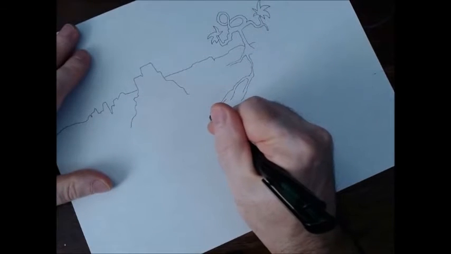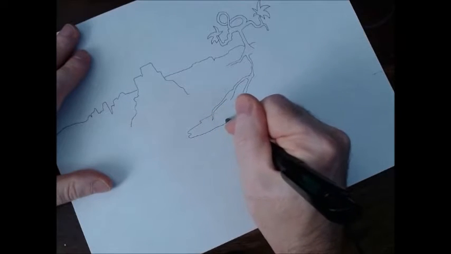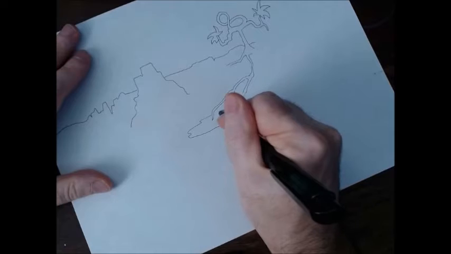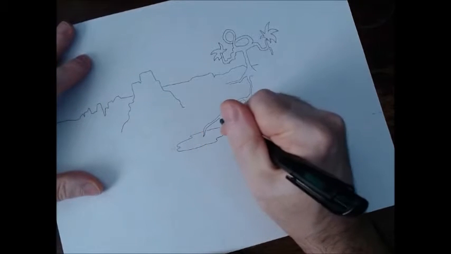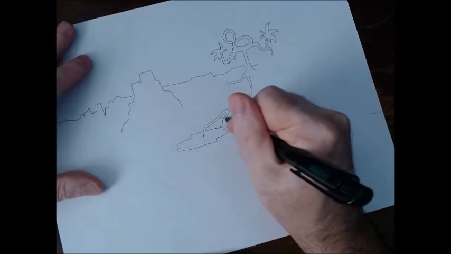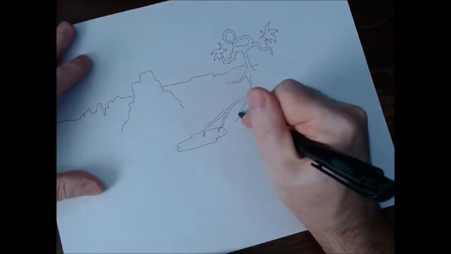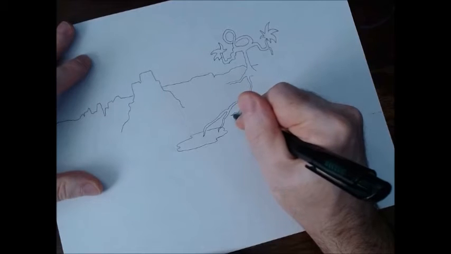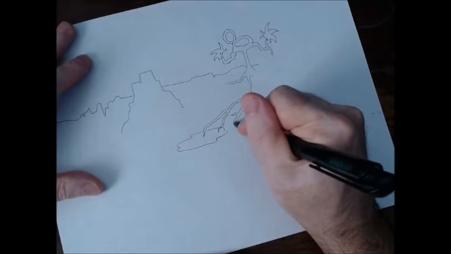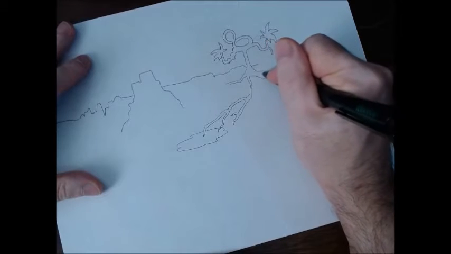Maybe there's a little puddle or some kind of little pond over here. And these roots just kind of find water and slurp it up. Let's see, maybe a couple more going this way.